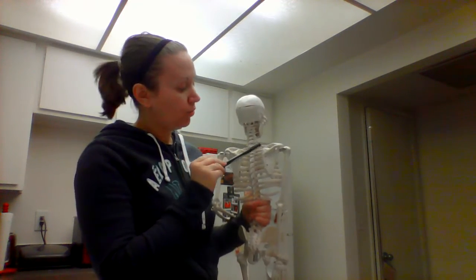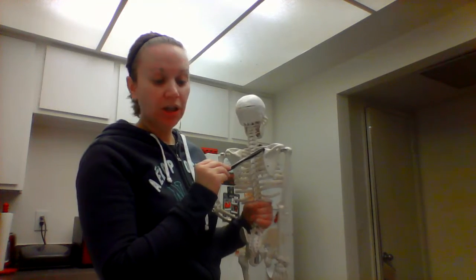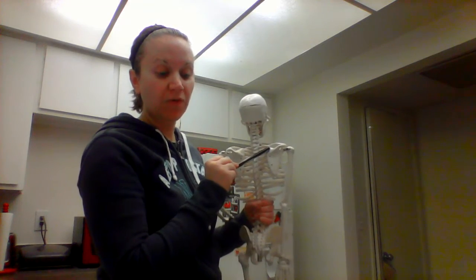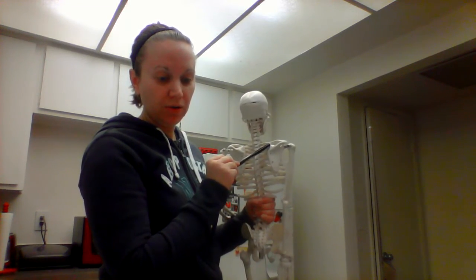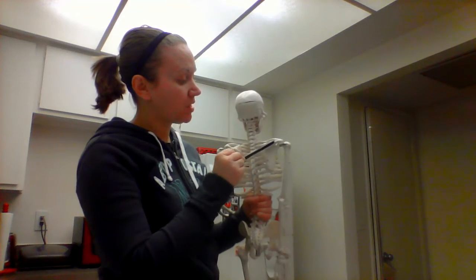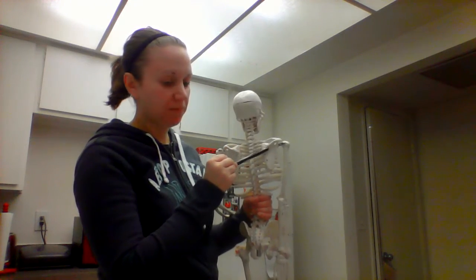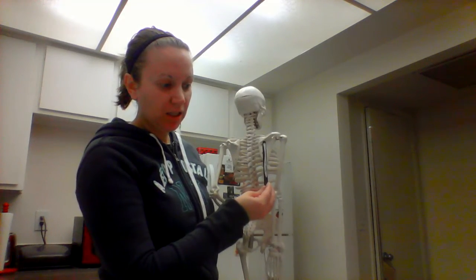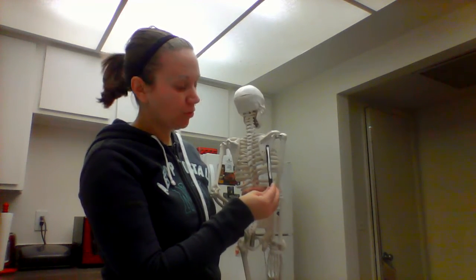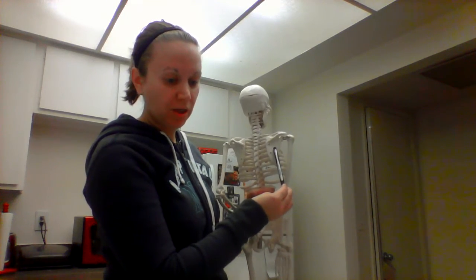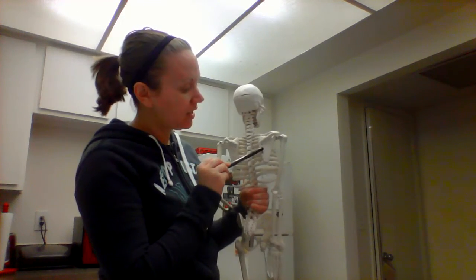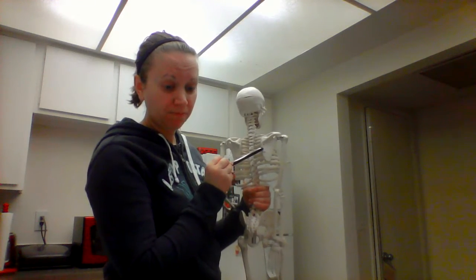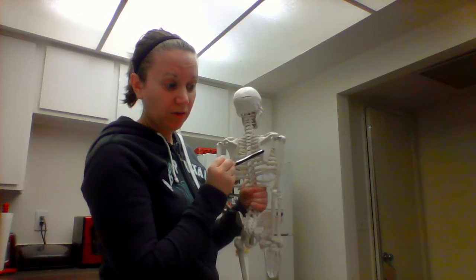We have the supraspinatus fossa. We have what we call the spine here of the scapula. We have the acromion here. We have the infraspinatus fossa there.